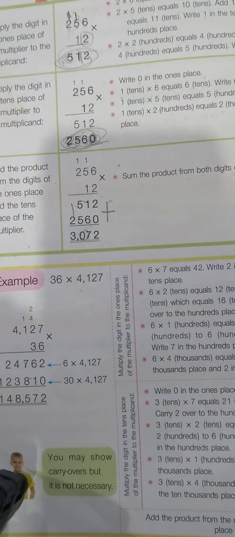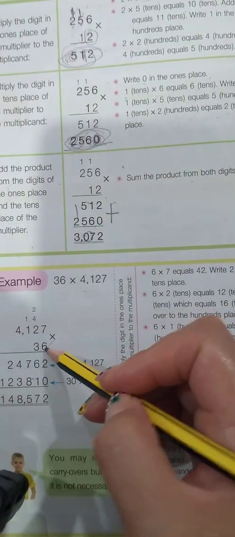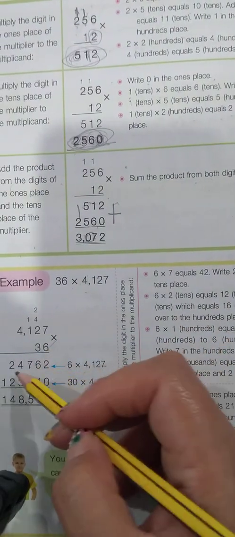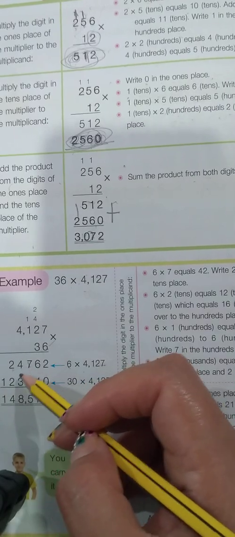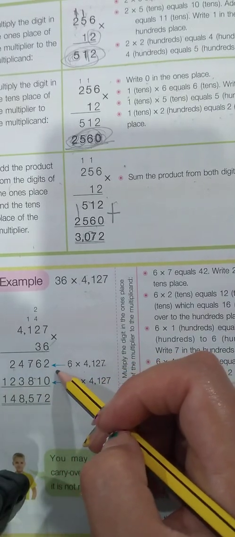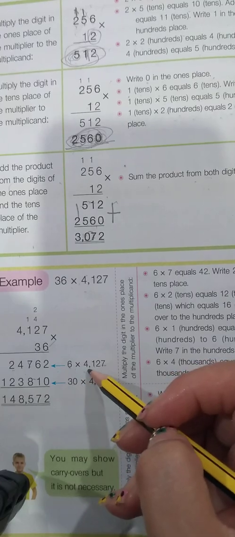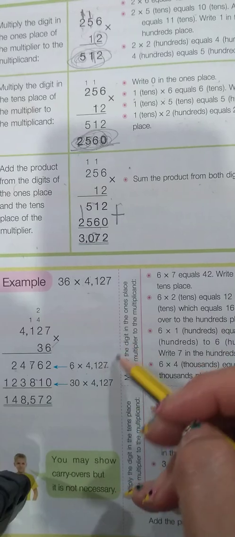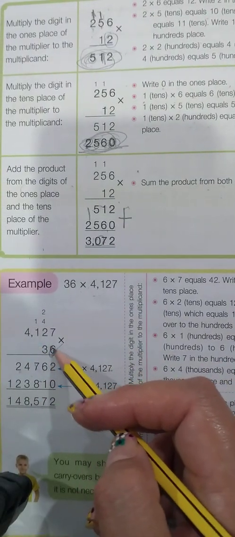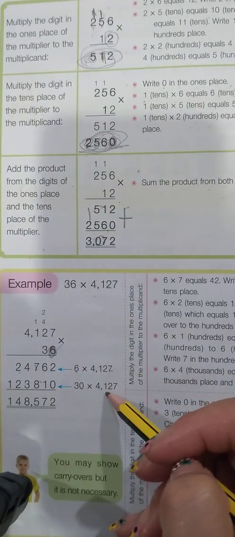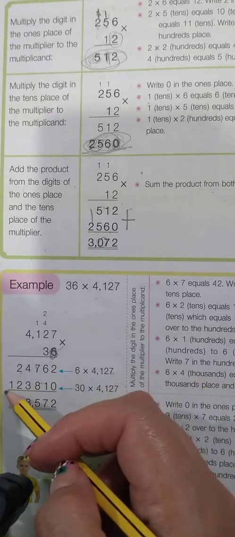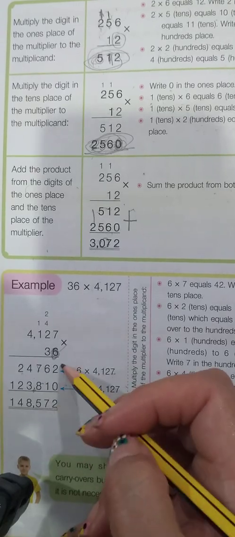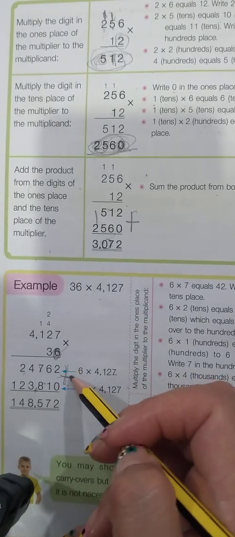Another example. Example: 36 times 4127. 6 times 4,127 is equal to 24,762, and 30 times 4,127 is equal to 123,810. And now let's add this product.